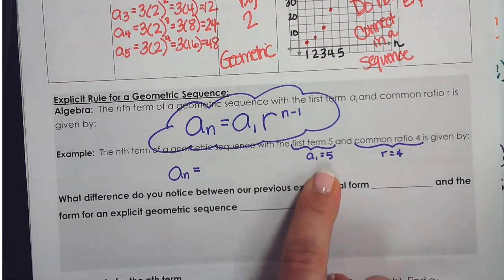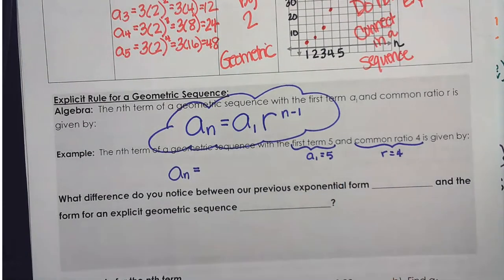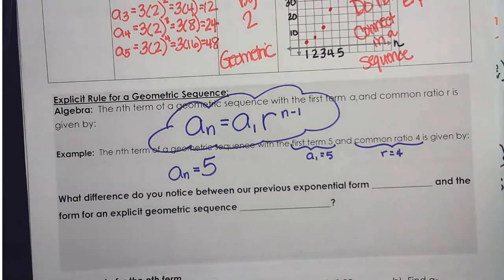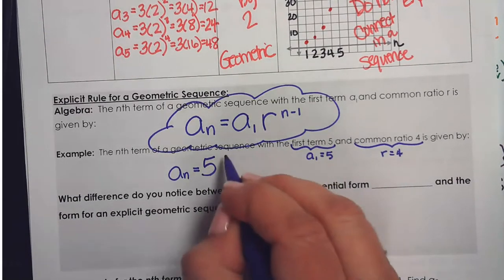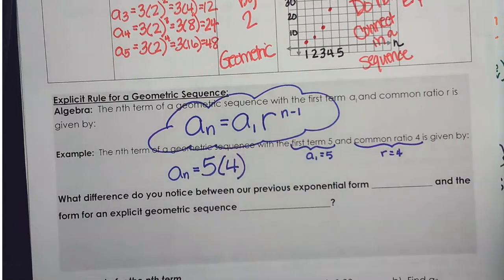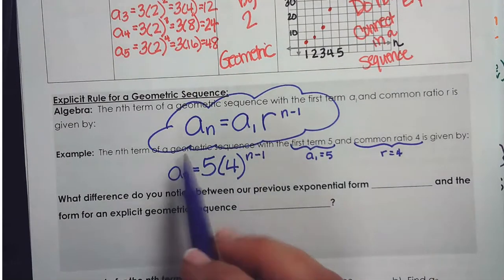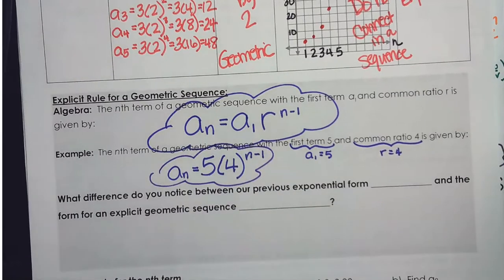The nice thing about the geometric is that a sub 1 is in there. We actually see a sub 1. In the arithmetic, we saw a sub 0 and not a sub 1 in the rule. But here we're actually going to use that a sub 1, which is 5, times 4 raised to the n minus 1. And you're done. Like that's it.